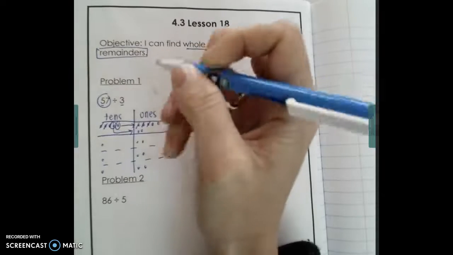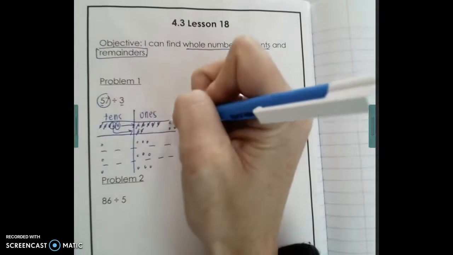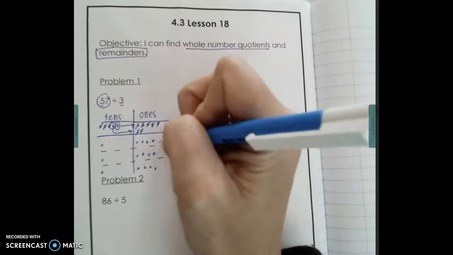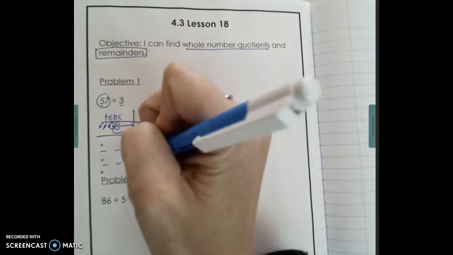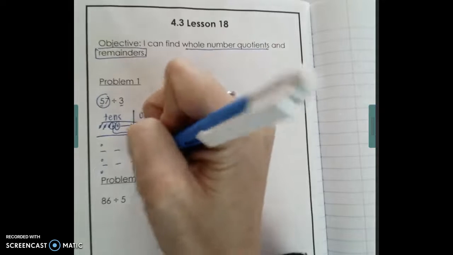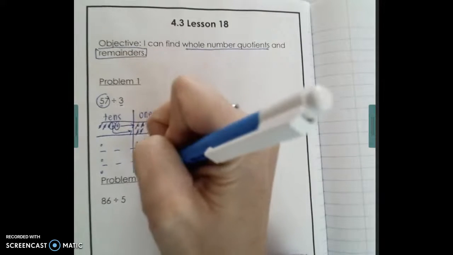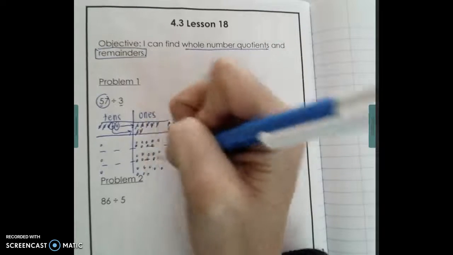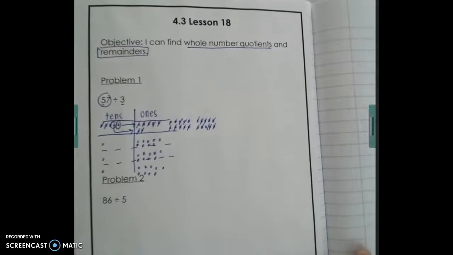4, 5, 6, 7, 8, 9, 10, 11, 12, 13, 14, 15, 16, 17, 18, 19, 20, 21, 22, 23, 24, 25, 26, 27. So this one we end up with no remainders, which is very nice.